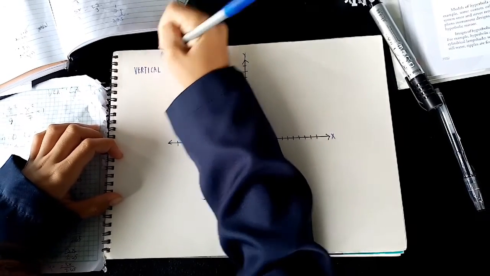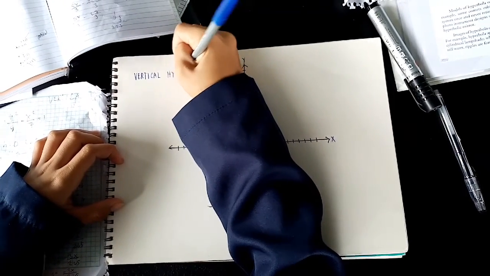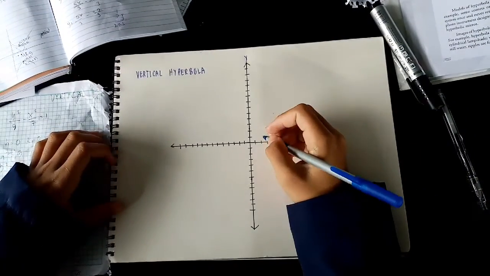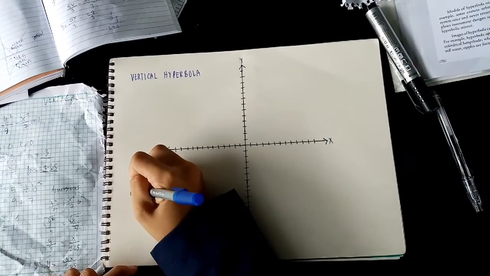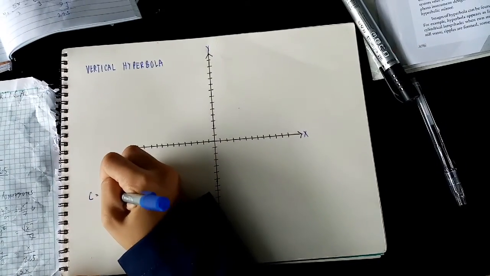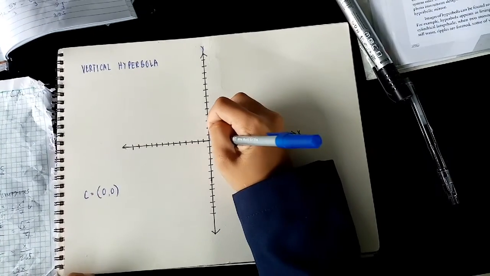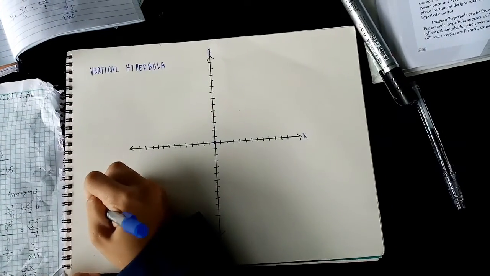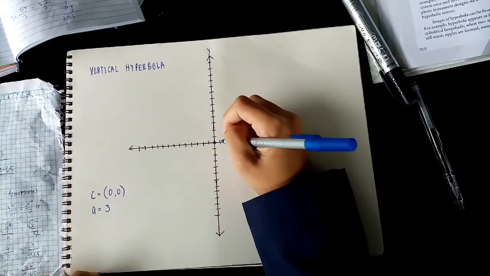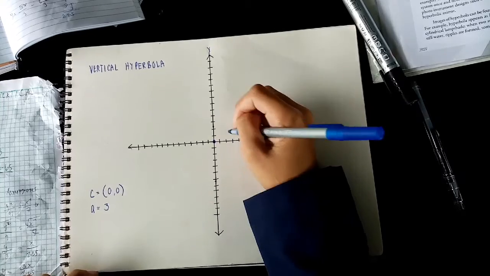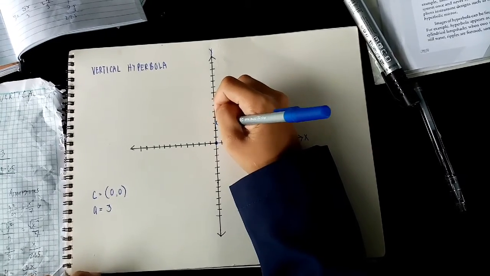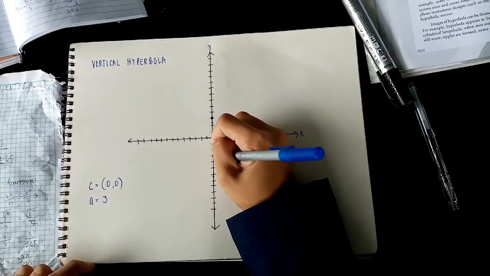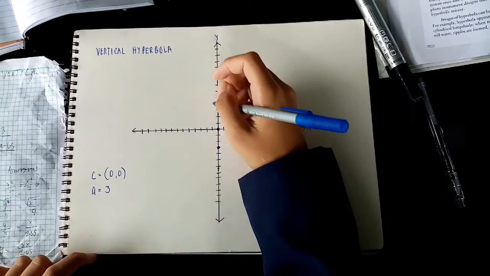Okay, let's start. So we have the vertical hyperbola. We have the x-axis and the y-axis. So first, our center is (0, 0). That's actually the h and k. Then a was 3. The next one, also 3. That's how we find a.